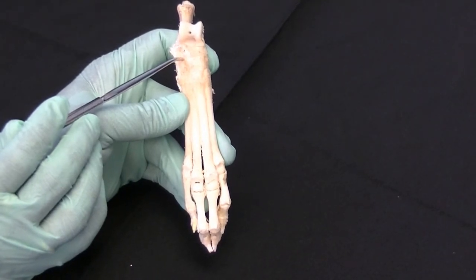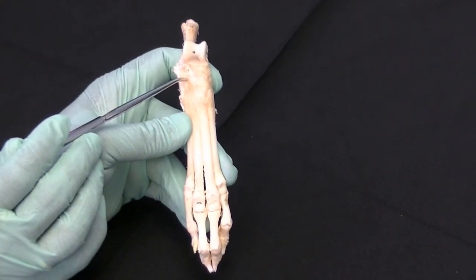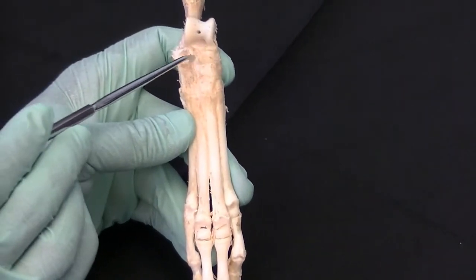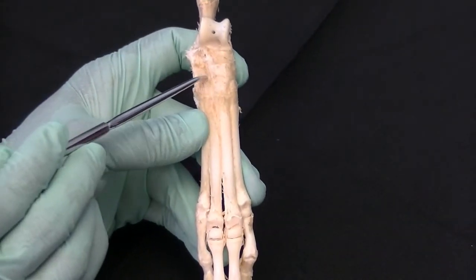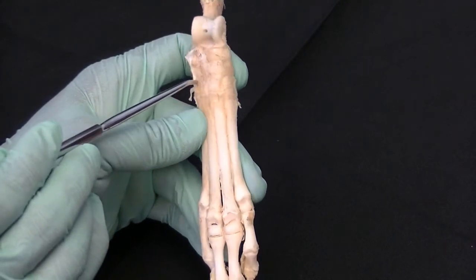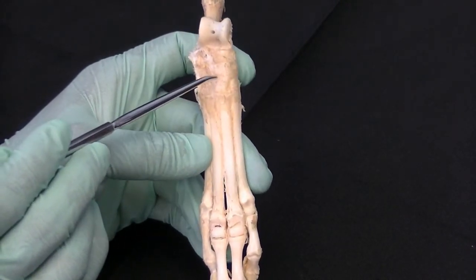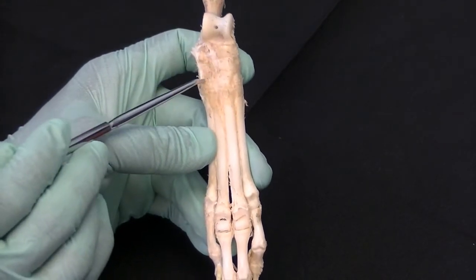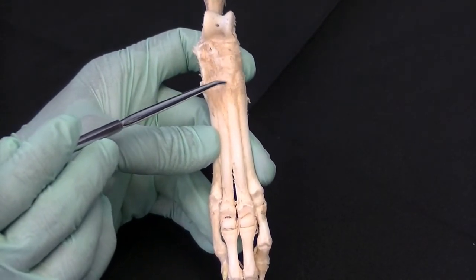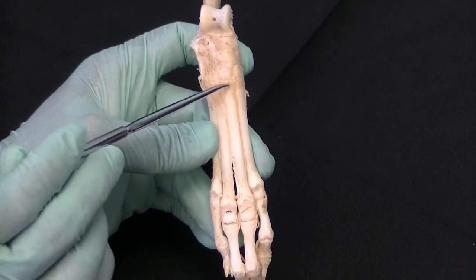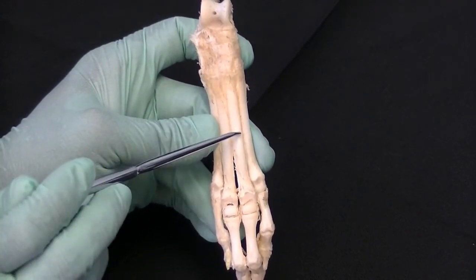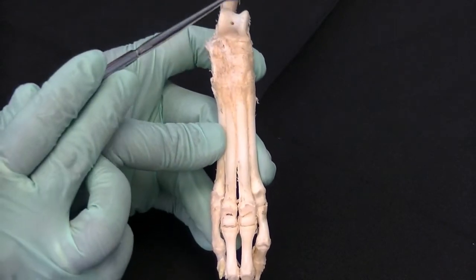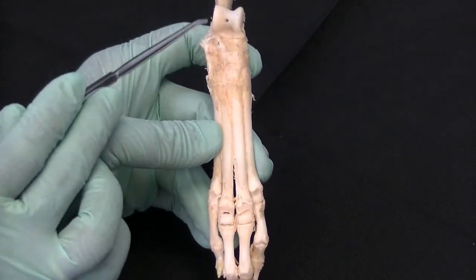First of all, they are arranged in three different rows: the proximal row of the tarsal bones, the middle row of the tarsal bones, and the distal row of the tarsal bones. The distal row of the tarsal bones is making direct contact with the proximal ends of the metatarsal bones. Okay, before we go further to the metatarsal bones, let's look at the major tarsal bones which are present in the dog.